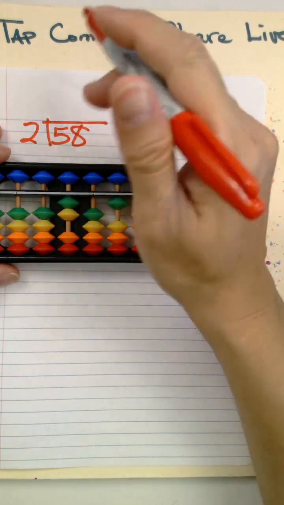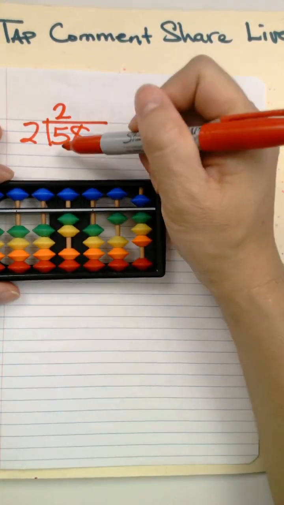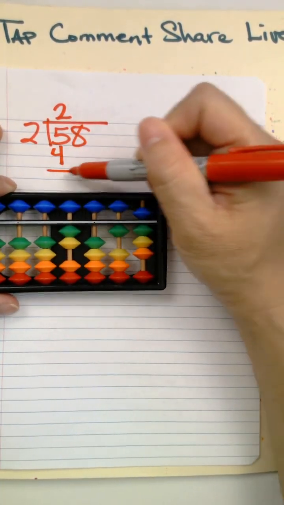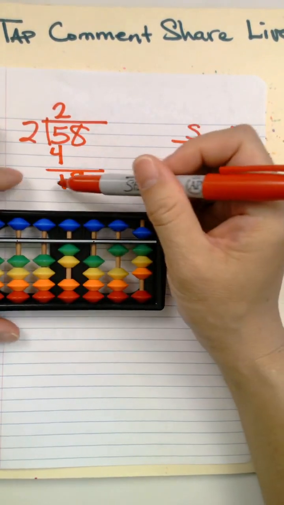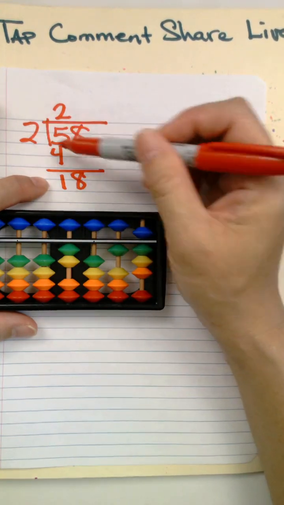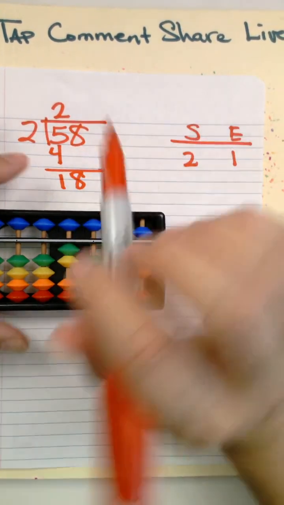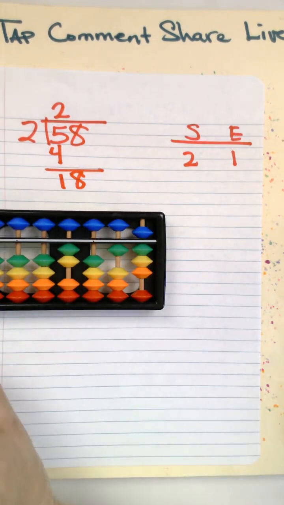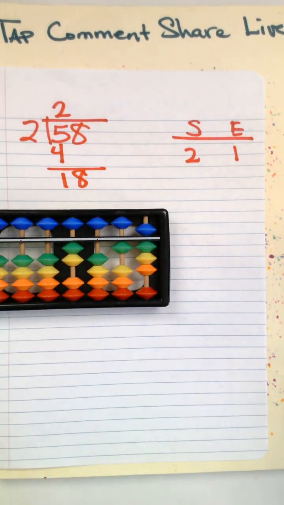We already did the 2. This is my 2 here. So we bring it down. It's 4, and then we have 8. Notice in here, in school, we say, okay, well, how many times does 2 go into 18, right? That's what we say. But in abacus, we bring it down a notch. We make it more simple.